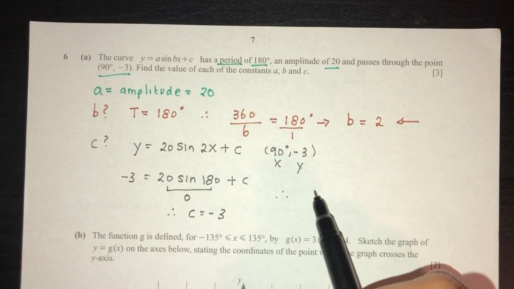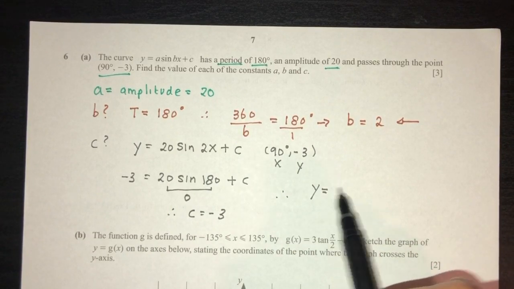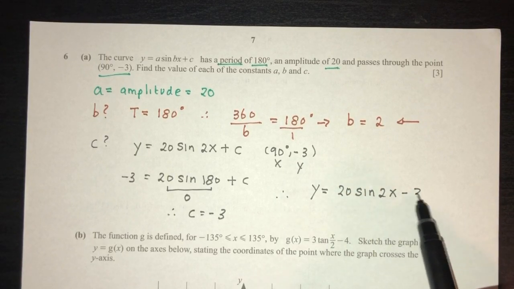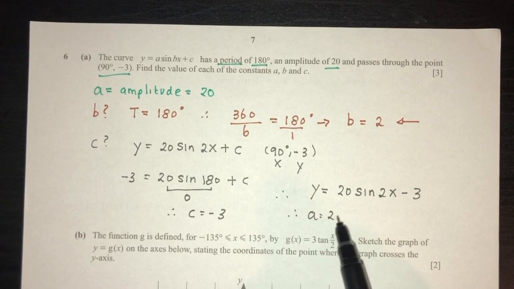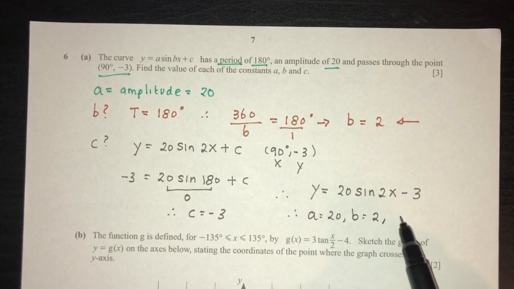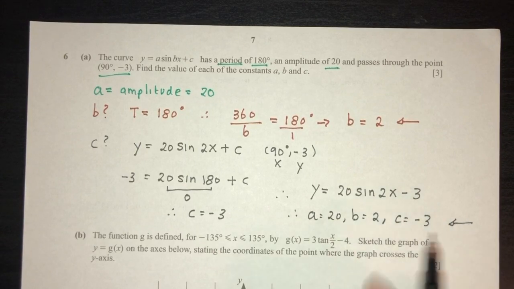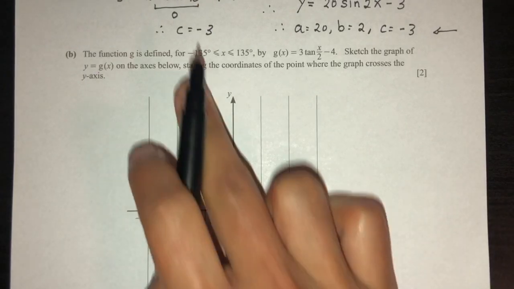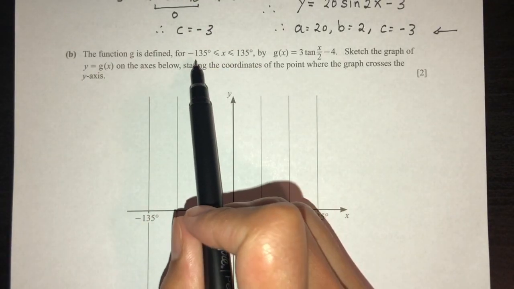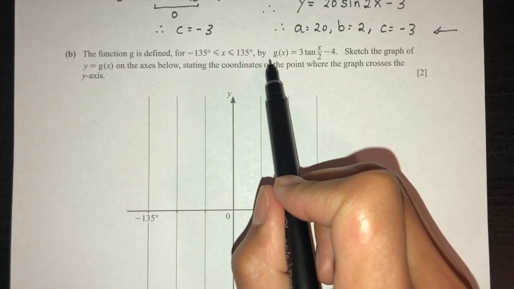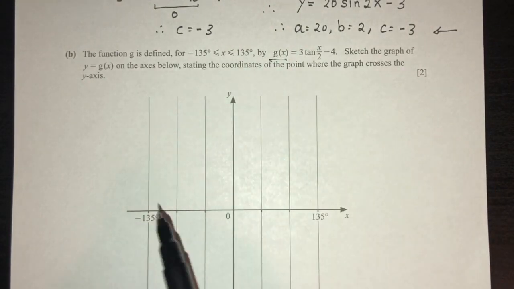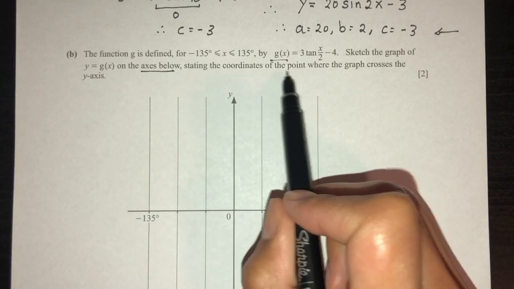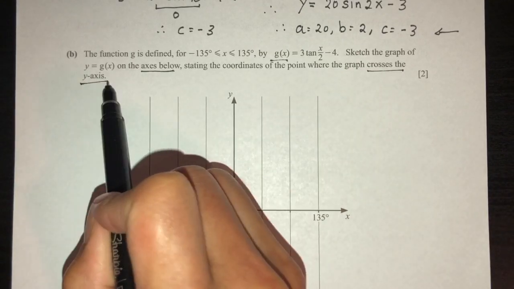So finally, your equation is y is equal to 20 sine of 2x minus 3. Your value of a is 20, value of b is 2, and the value of c will be minus 3. That is part 1 of this question. Now part 2, the function g is defined for this domain from minus 135 to 135. Given that g is defined by this expression, sketch the graph of g on the axis below, stating the coordinates of the point where the graph crosses the y-axis.